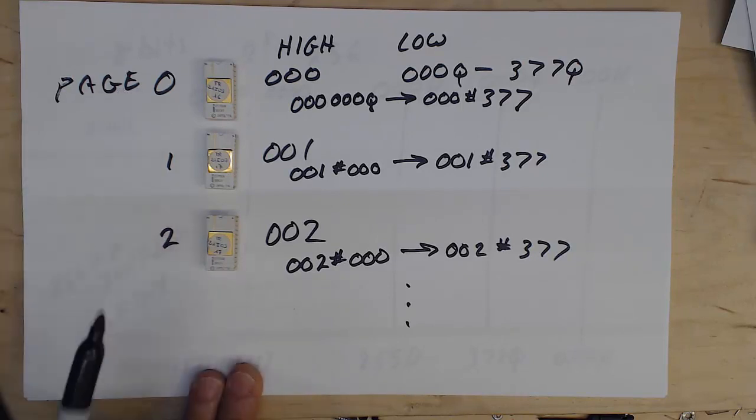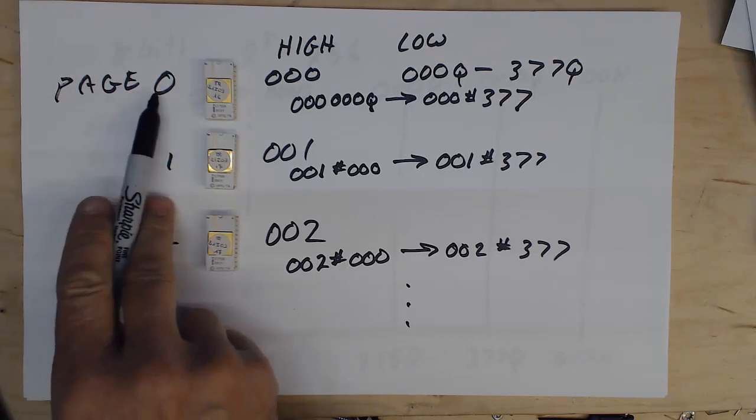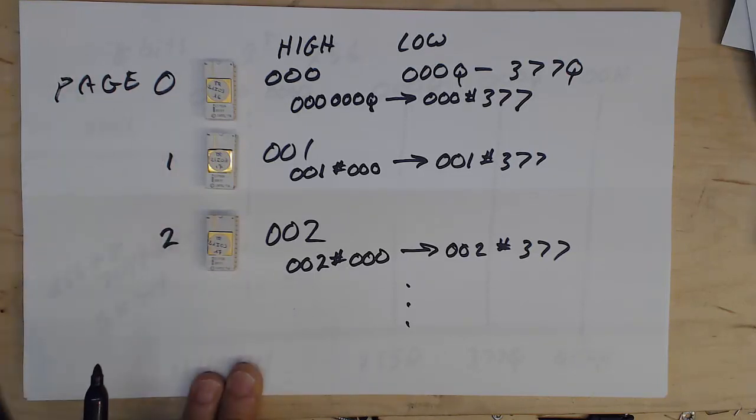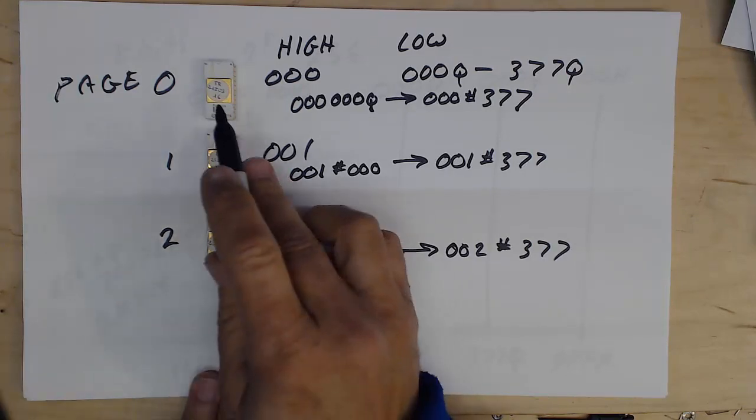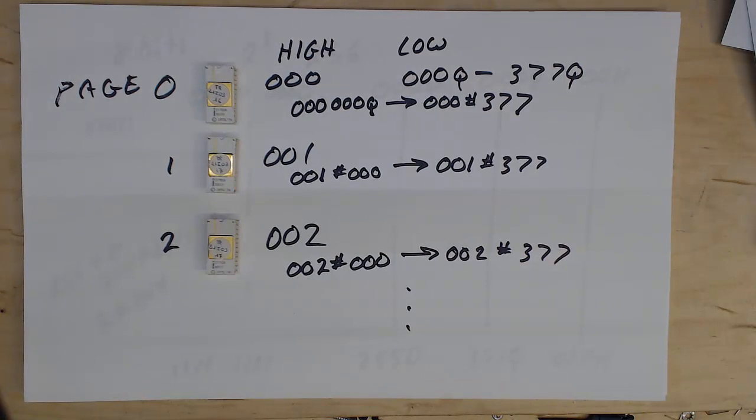And the concept of a page didn't go away even when we went with more modern, larger processors. If that processor can't address all the memory at one time, we would break the memory down into pages, and you would page swap out memory. This is the same kind of thing. You would have different pages that you would address, and that page is kept in the high byte of that address.